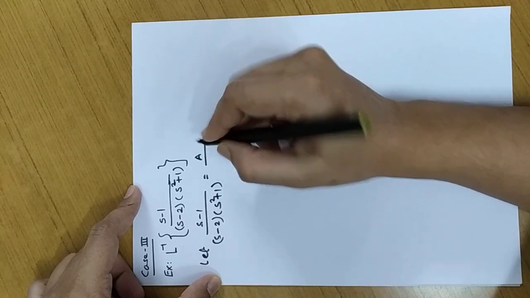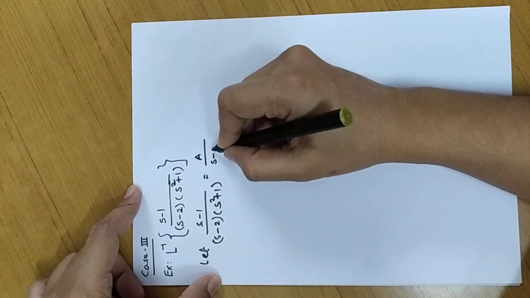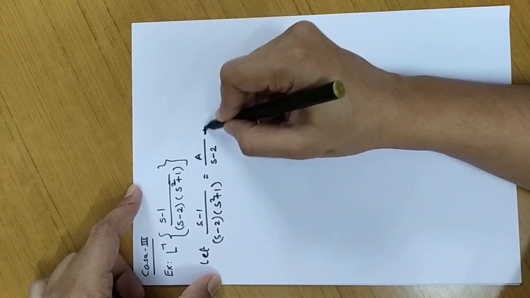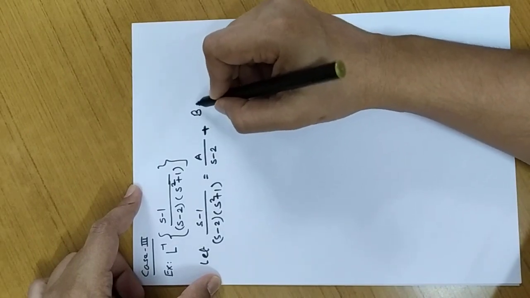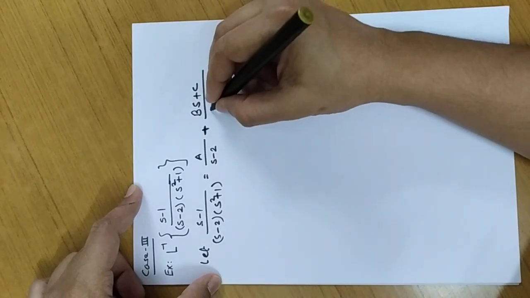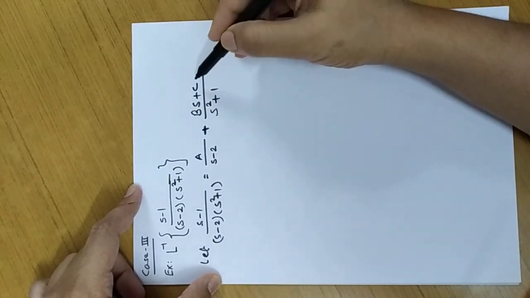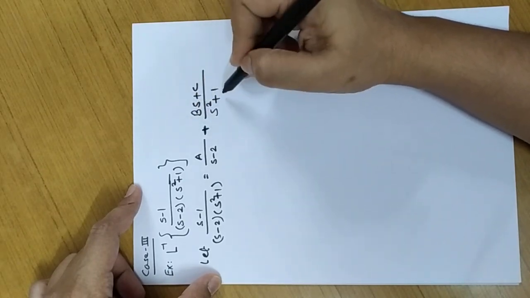So as per the previous case, here we have one linear factor, A upon s minus 2. Now for the quadratic factor, you have to write down Bs plus C divided by s square plus 1. In the numerator you have to guess this type of combination.